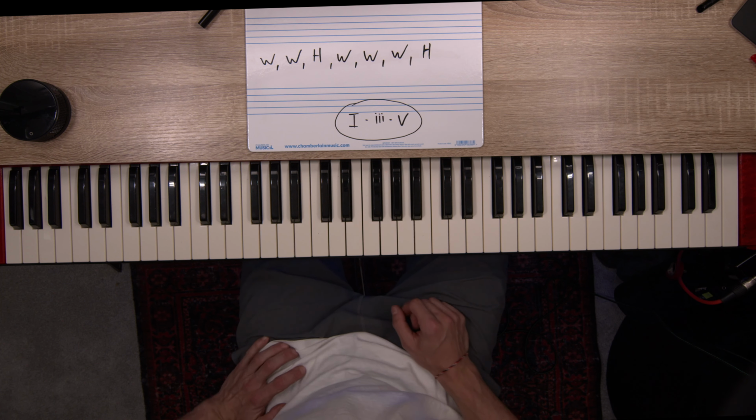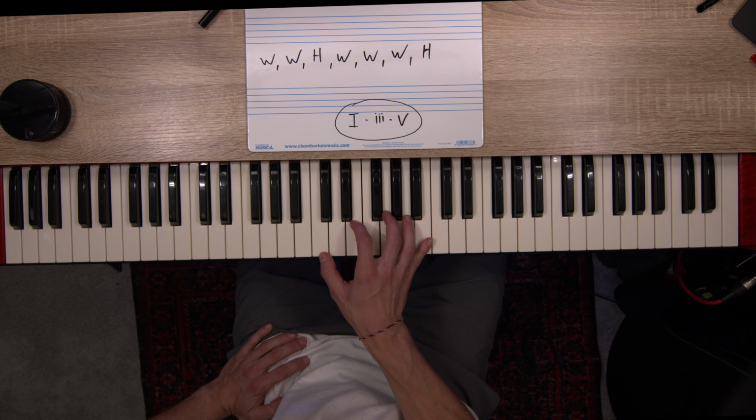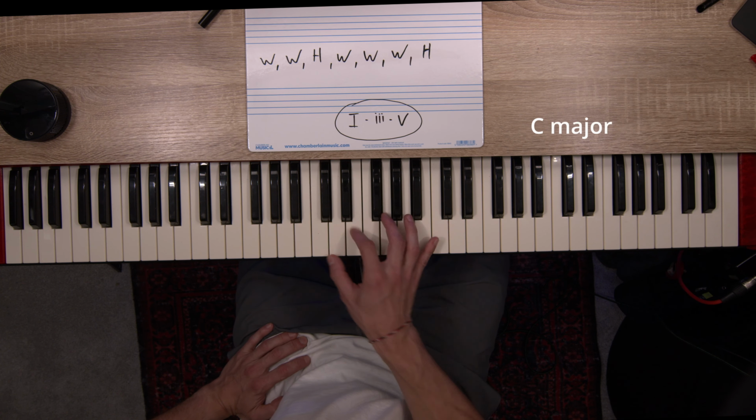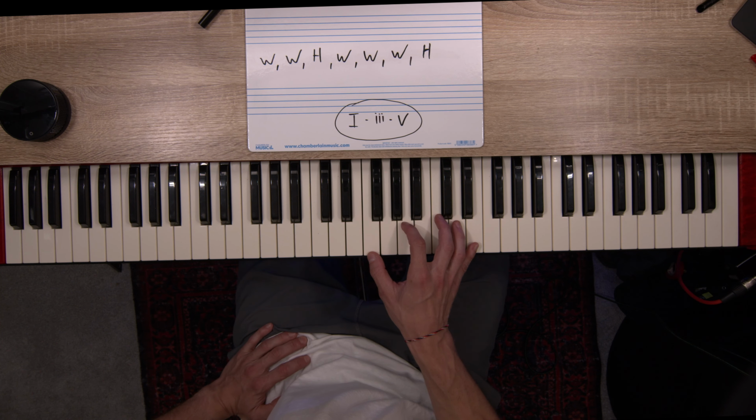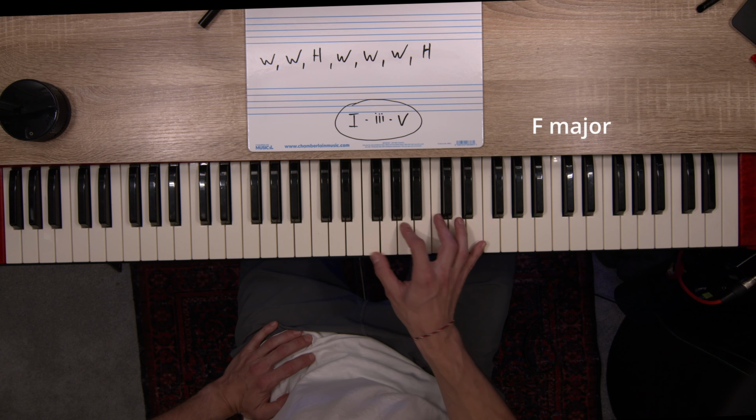So let's put the three chords together. We have C major. We have F major. And we have G major.